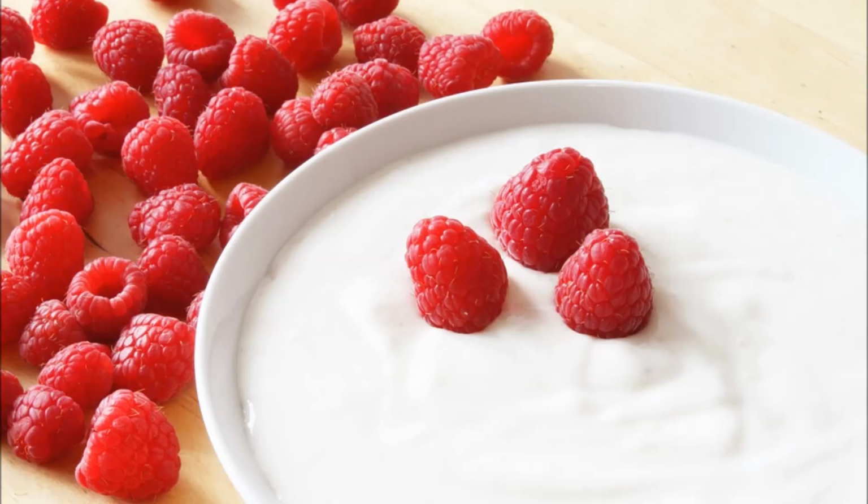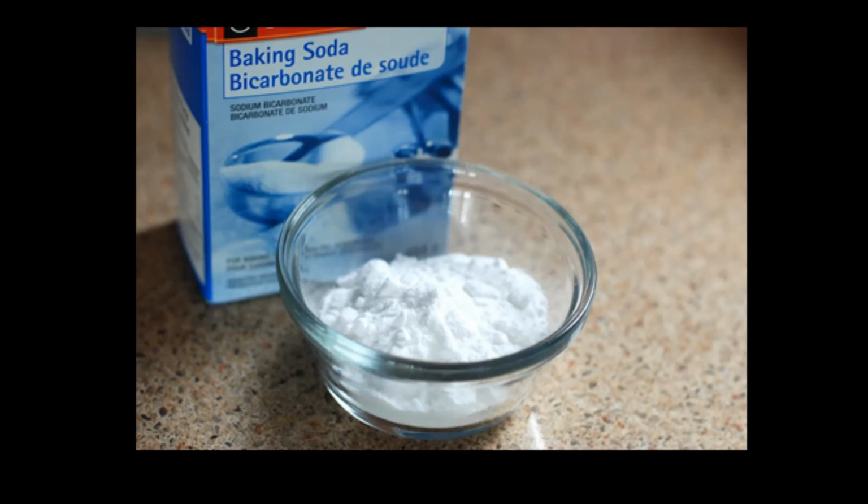You can compensate for this by the inclusion of a buffer like carbonate, and this helps to neutralize the acid, balancing the flavor profile of your beverage.